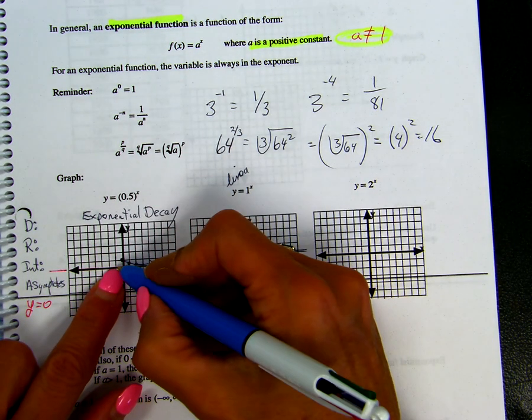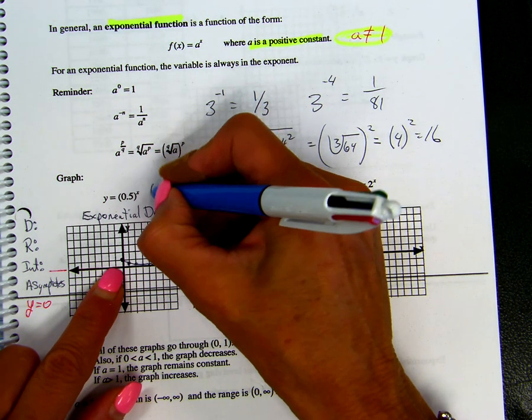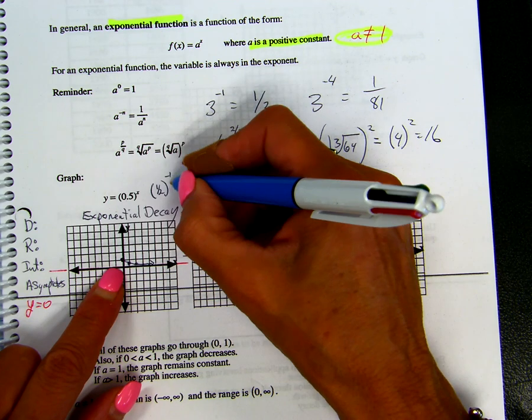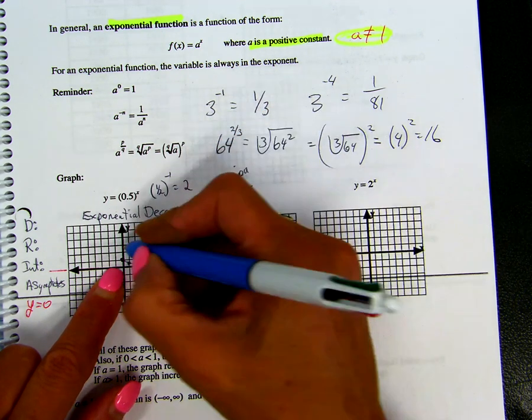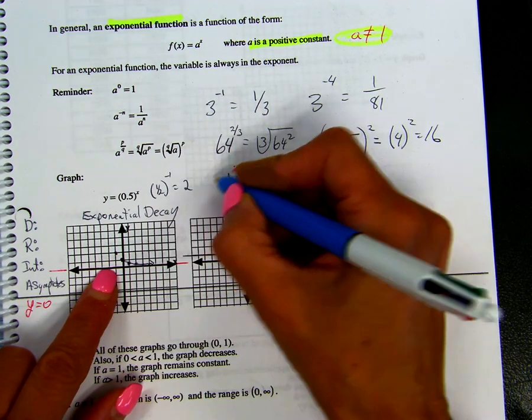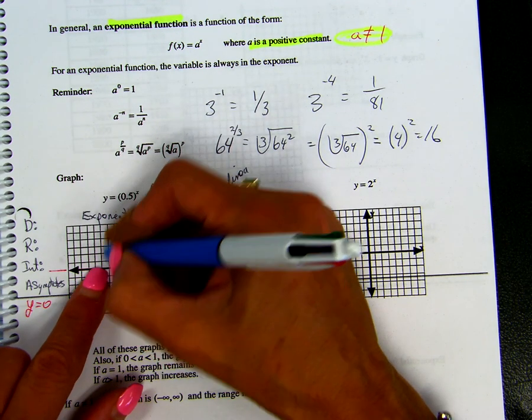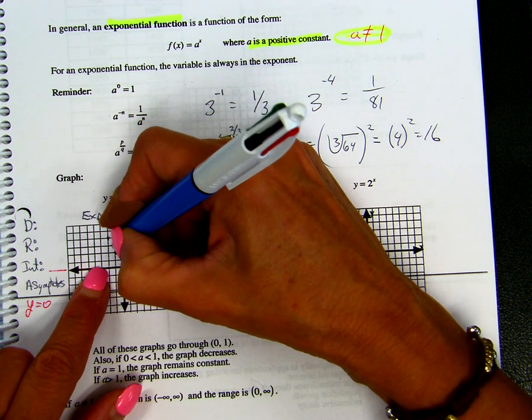Okay, and if x is negative 1, I've got this. 1/2 to the negative 1 would be, what does the negative mean? Take the reciprocal, the answer would be 2. If x is negative 2, I would get 2 squared, 4. Negative 3, 8.